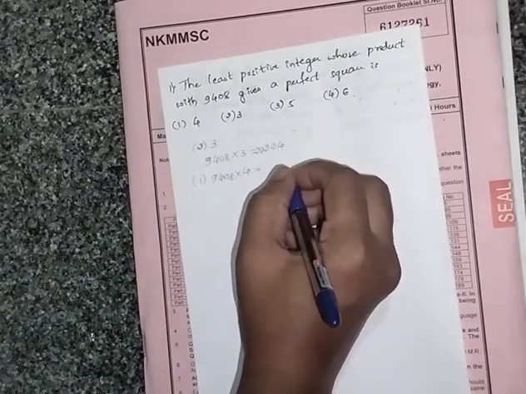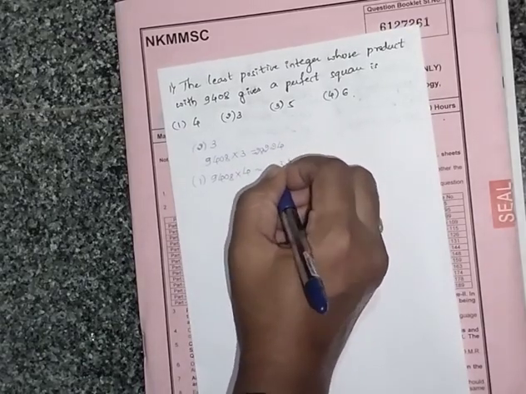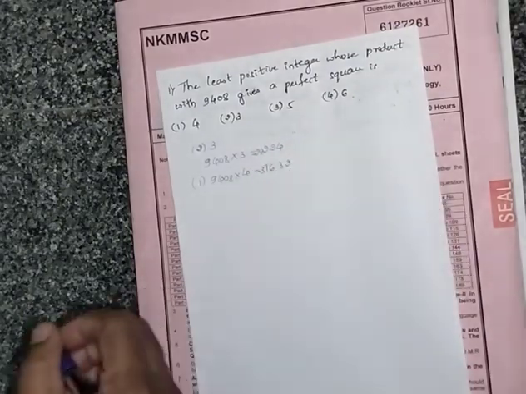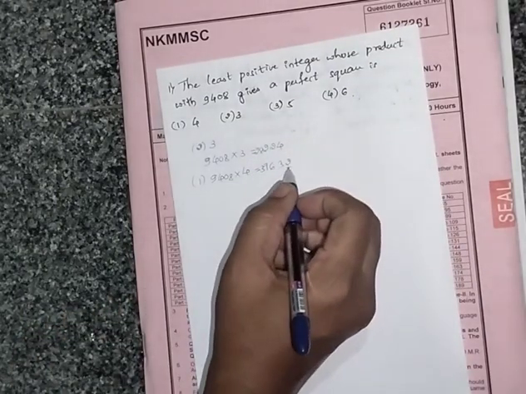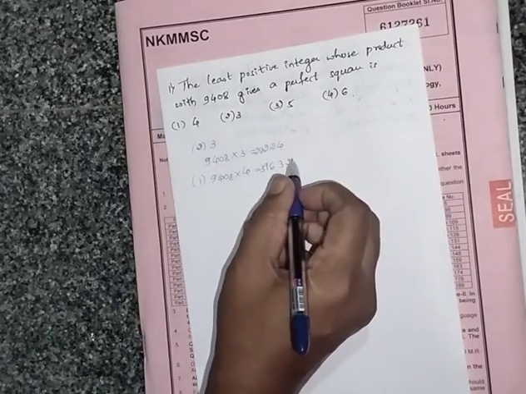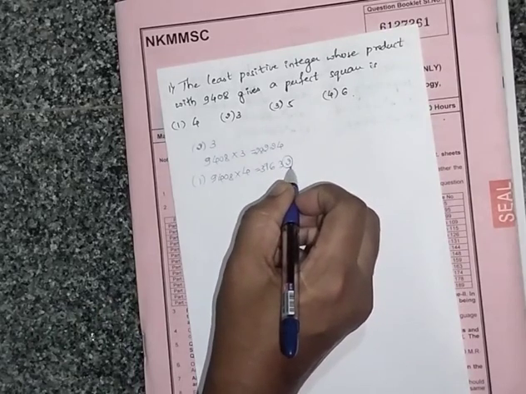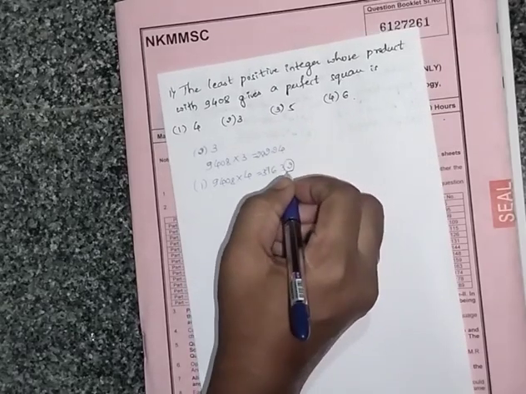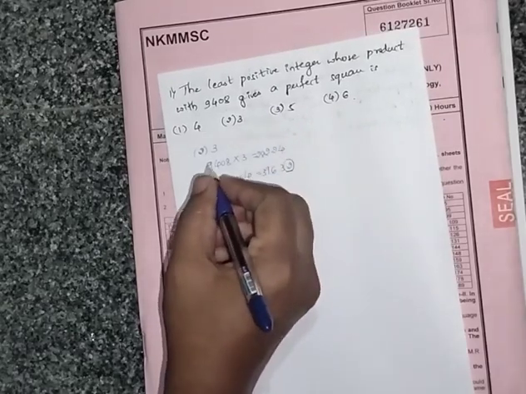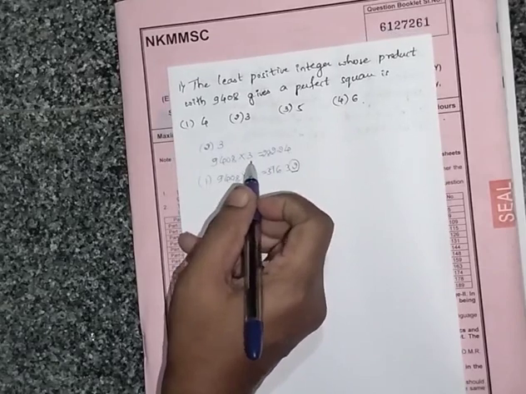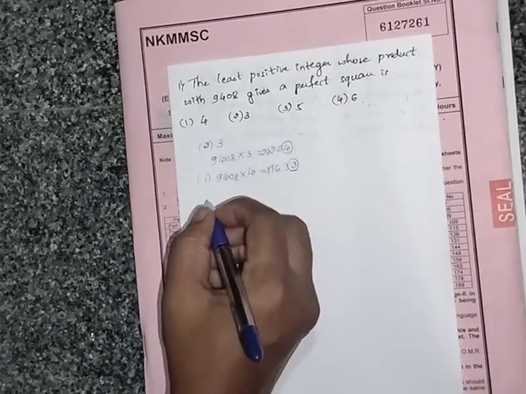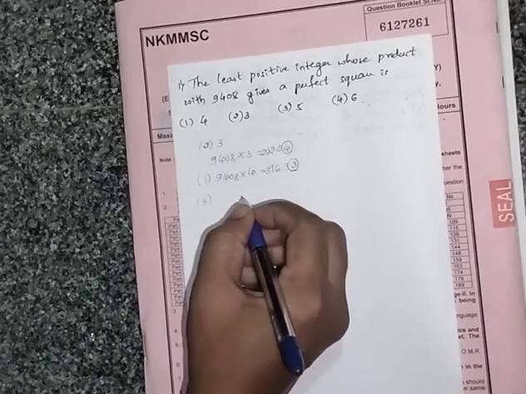4 8s are 32, 4 4s are 16, 4 9s are 36 plus 1 is 37. So in the units place we are having 2. Okay, let's pay attention here. In the units place we are having 2, and whenever we multiply 9408 with 3, we are having 4 in its units place. And let's check option number 3, that is with 5.